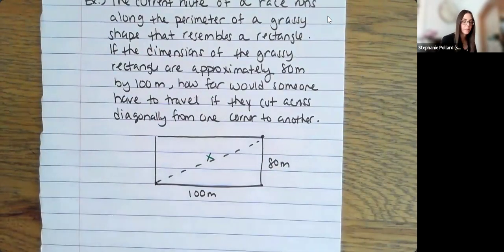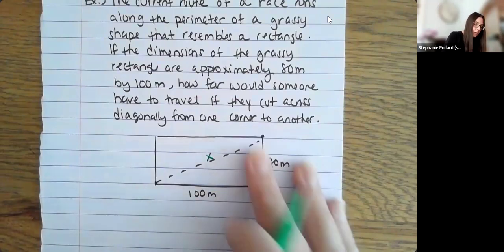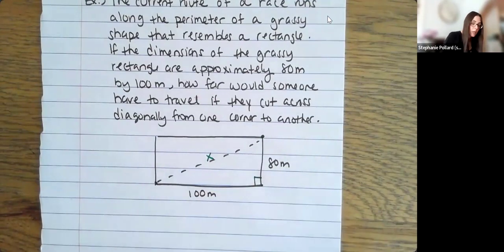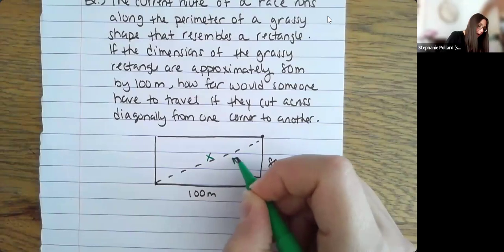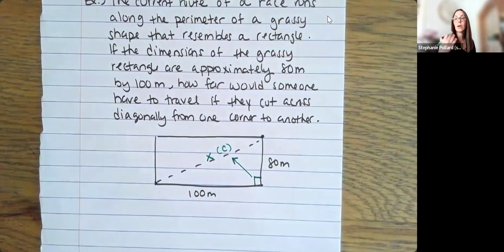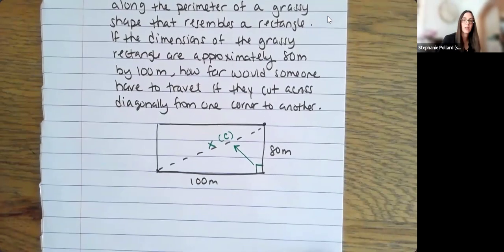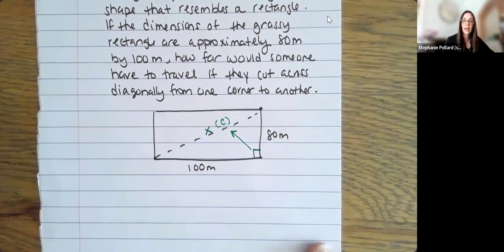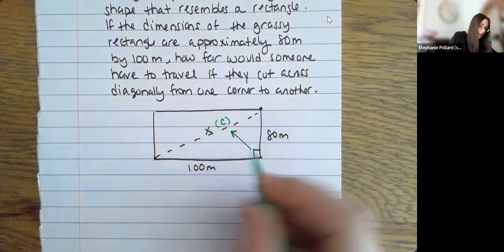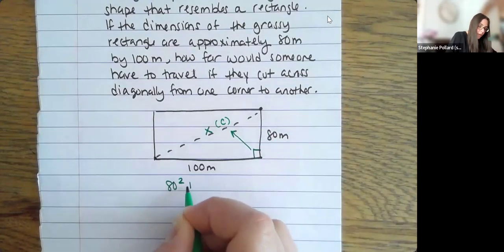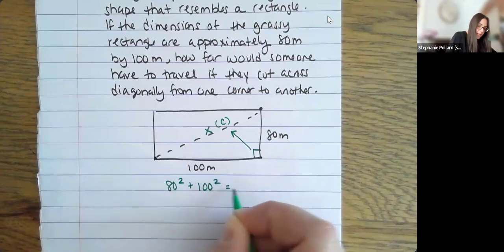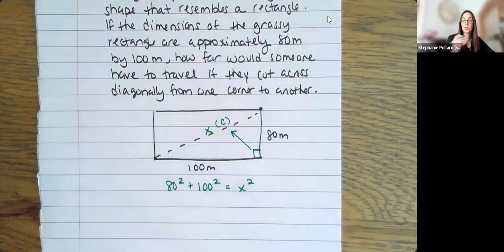That's our X. Now, if this was a rectangular shape, this would be my 90 degrees. So in this case, our hypotenuse ends up being our variable. So a little bit different here compared to the others. So let's go ahead and use our Pythagorean theorem. One of my legs is 80. The other is 100. And in this particular case, I'm solving for the hypotenuse, which is, again, right across from that diagonal.